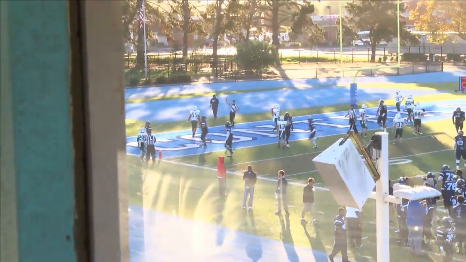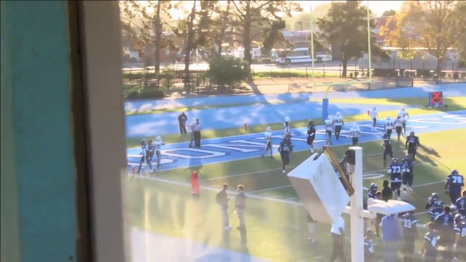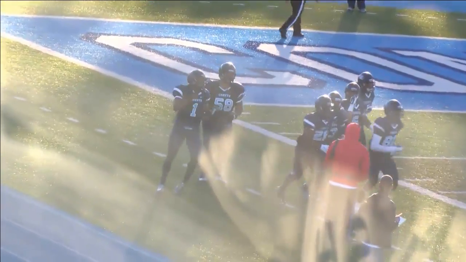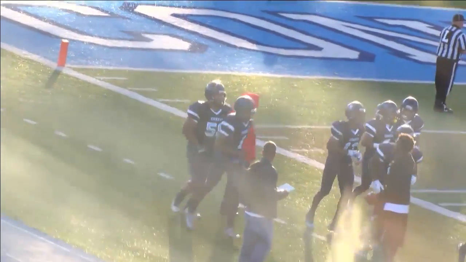Touchdown, Contra Costa. Jonathan Banks started off to his right, cut back to his left, broke a couple of tackles, and went into the end zone untouched for a 29-21 lead.